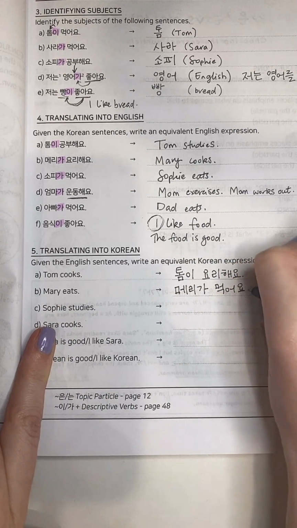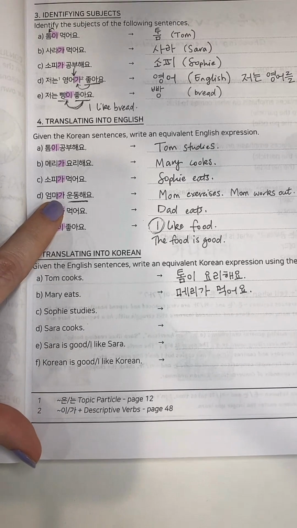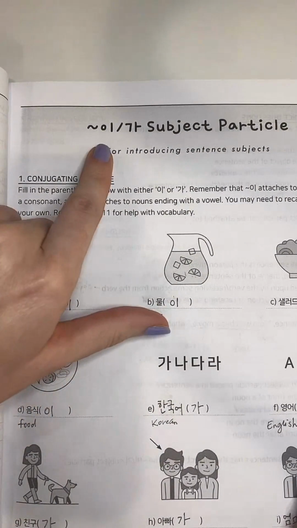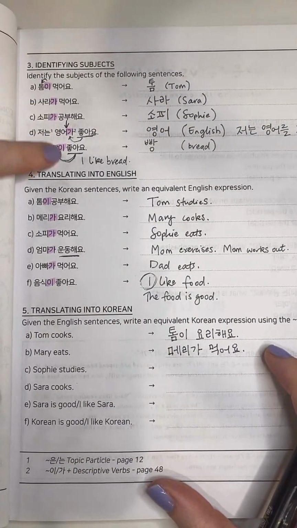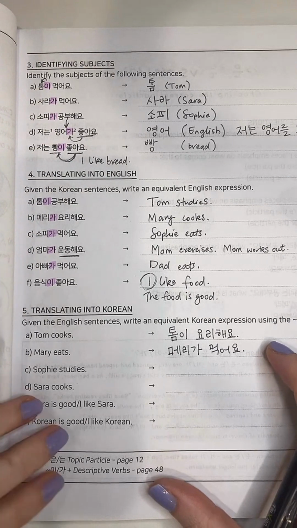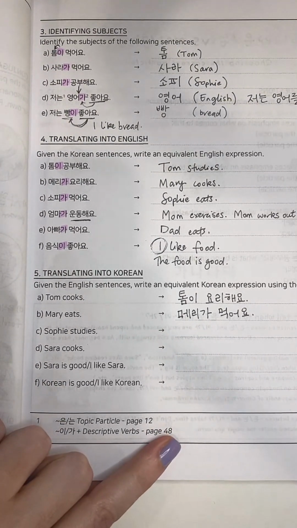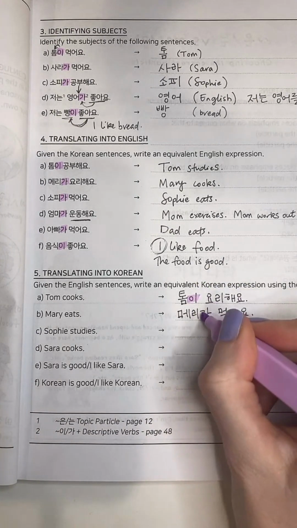Sorry, but what is the thing highlighted in purple? The thing highlighted in purple is the subject particle, which is what we are practicing in this lesson. We're learning about the subject particle. And so the purple thing is the subject particle. It identifies who or what is the subject of the sentence. Okay. I can even do it here too.